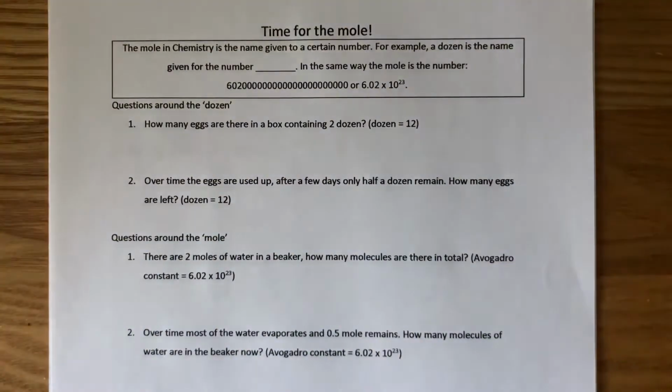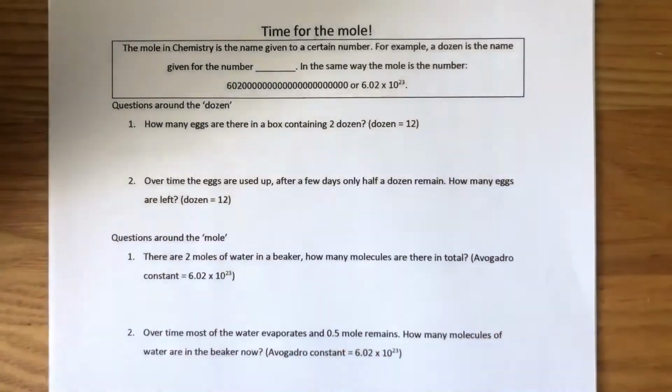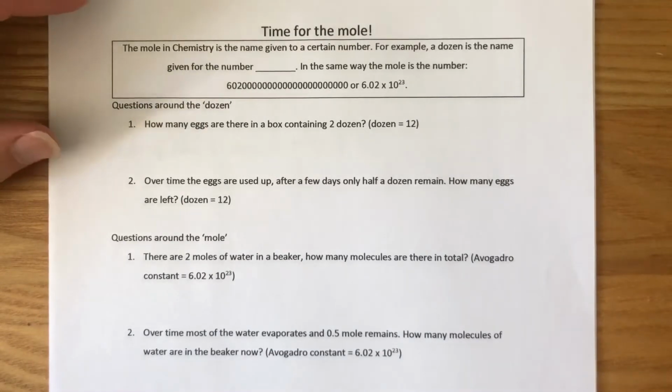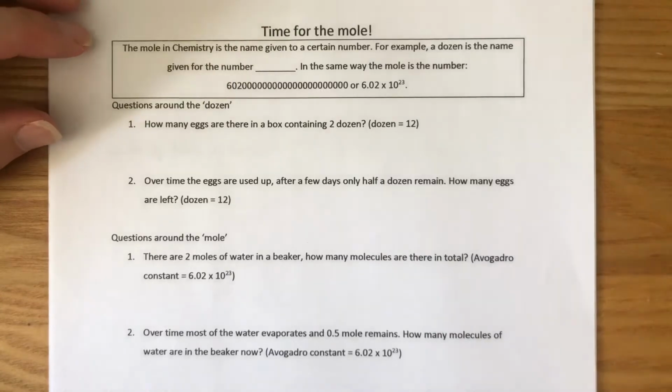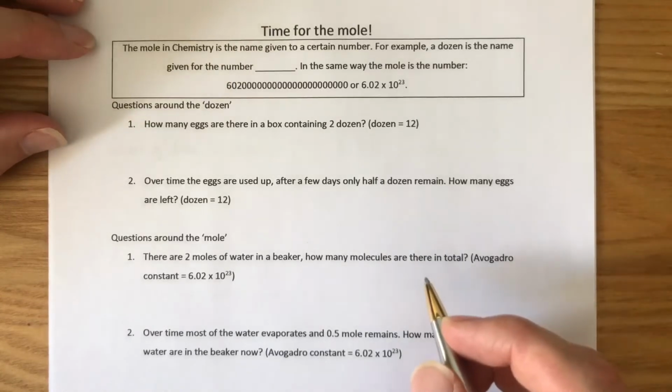Okay, time for the mole. Now the mole in chemistry is in theory quite a simple concept, but in practice it's really quite difficult because the number that it equates to is really very, very large, but it is quite simple. Let's try and explain it as simply as we can.